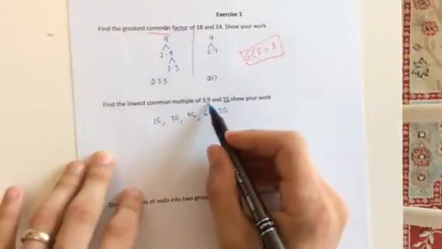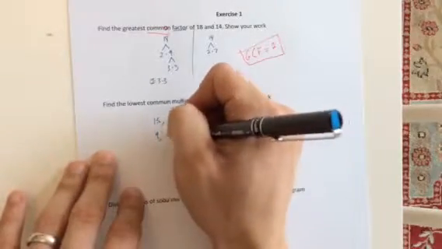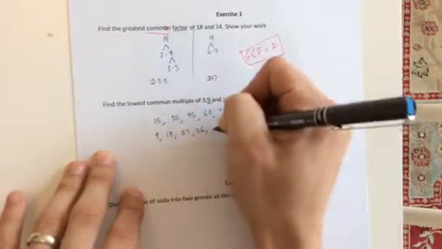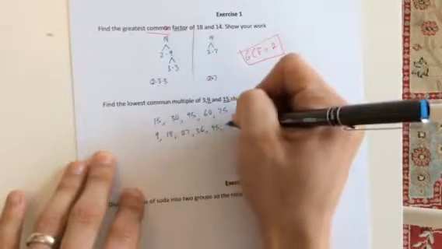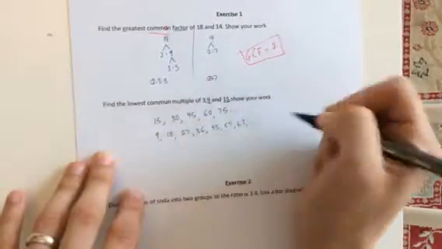You can next write out the multiples of 9. So 9, 18, 27, 36, 45, 54, 63, and that keeps going.